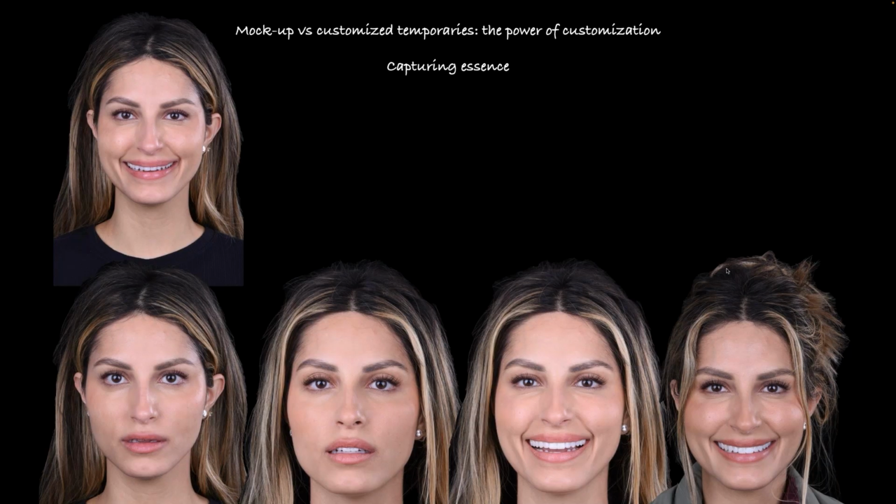Again, same concept. Here's the mock-up. These middle two photos, temporization here, highly customized. It looks a little bit different, but we're able to give it a certain level of uniqueness and capture the essence of what belongs in her face.